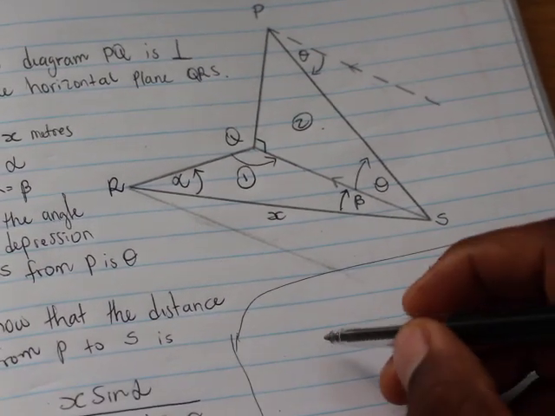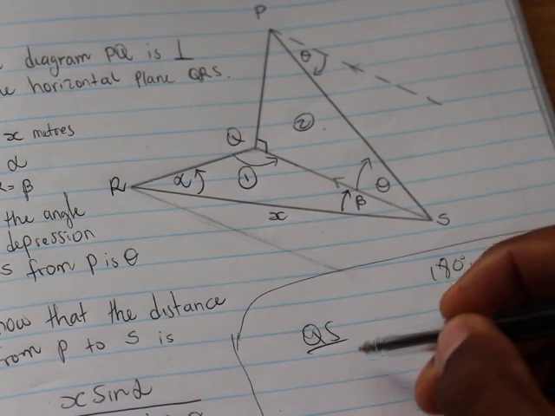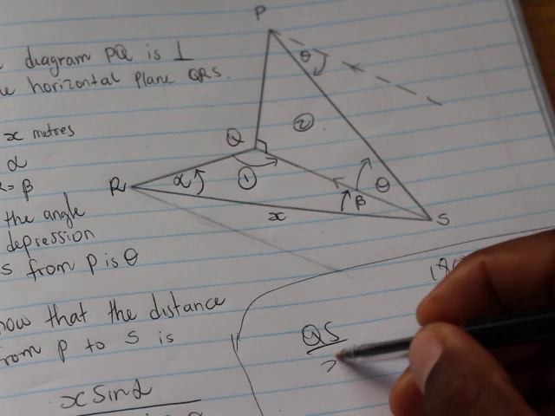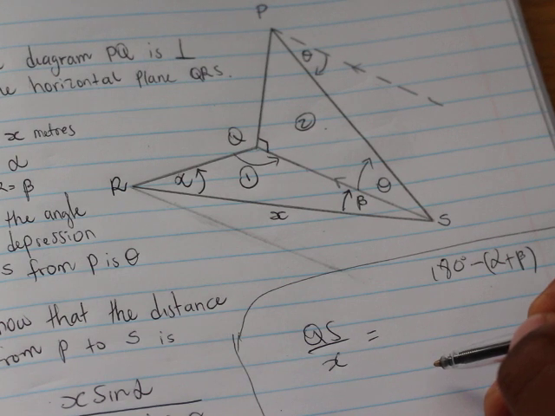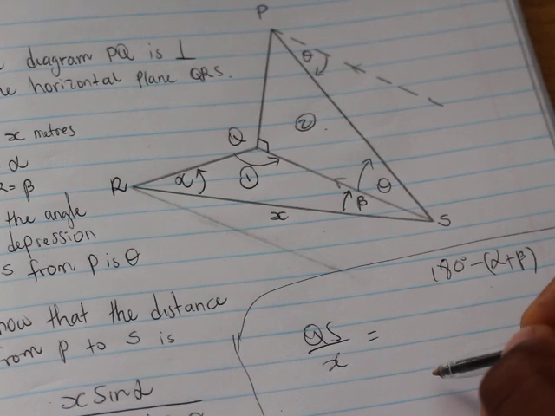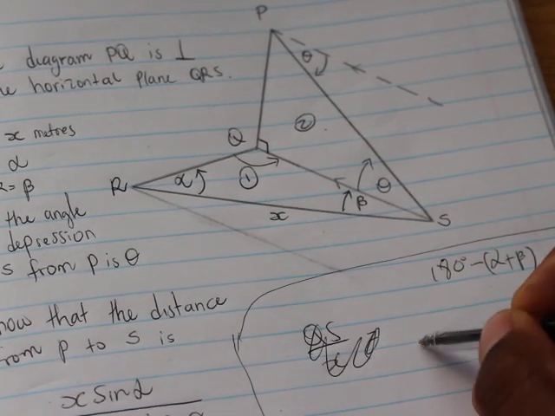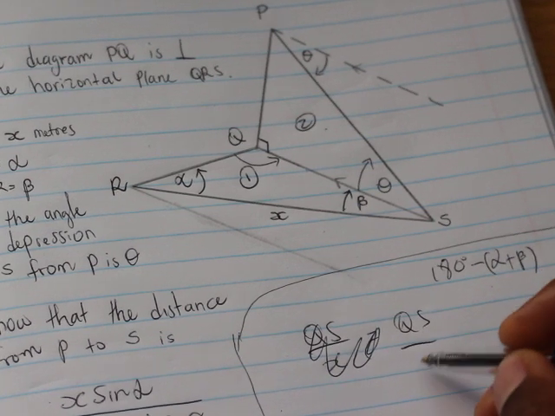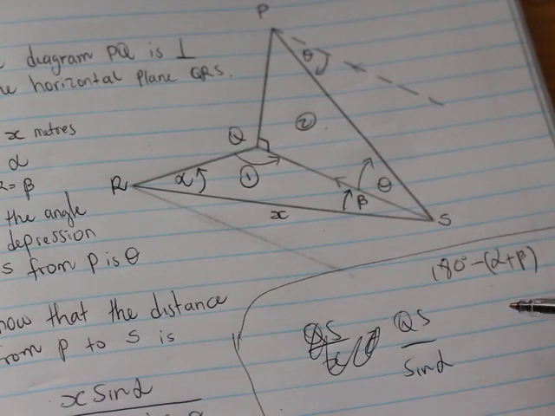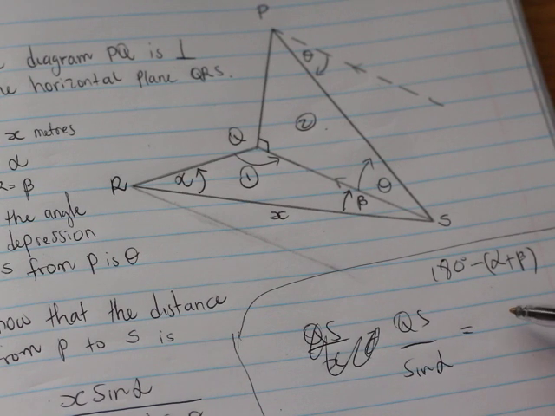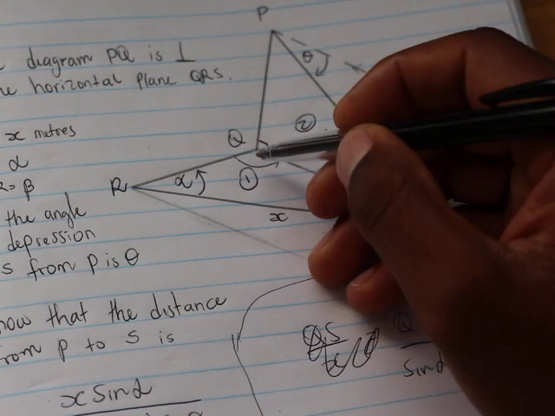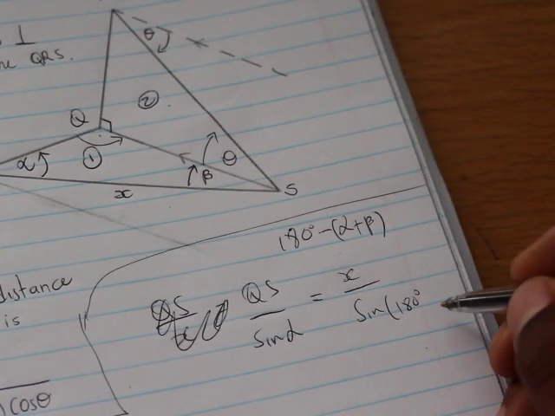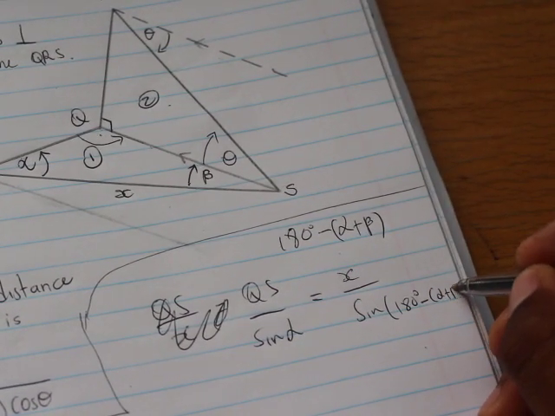So remember, the main aim in triangle 1 is to find the length of QS, so that we use it in the other triangle. QS over X is equal to what? No, not QS over X, it's QS over the sine of alpha. Okay, sorry about that. So QS over the sine of alpha, now we're using the sine rule, is equal to X over the sine of 180 degrees minus alpha plus beta.